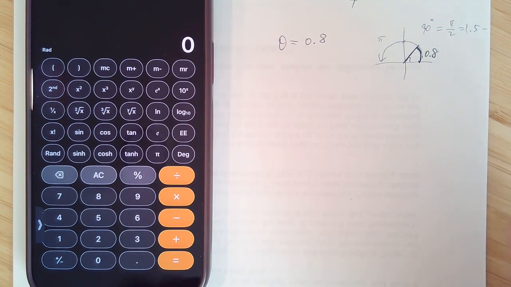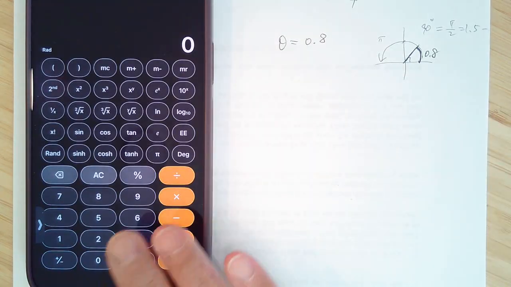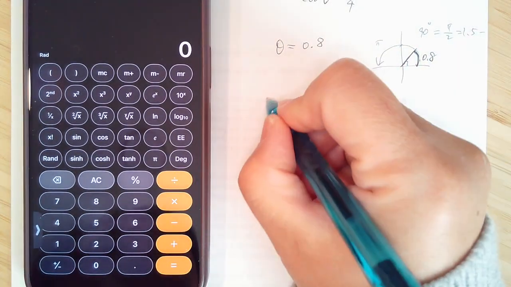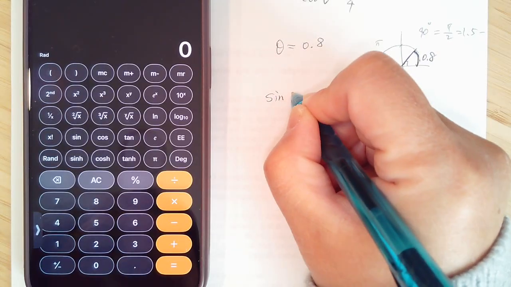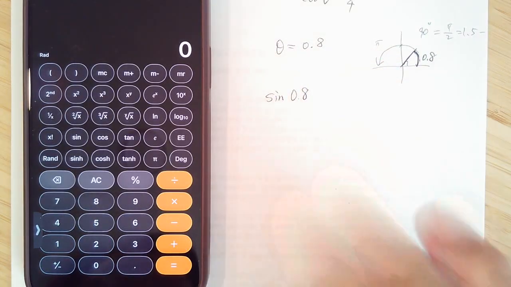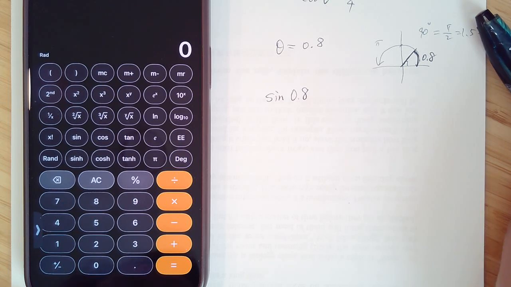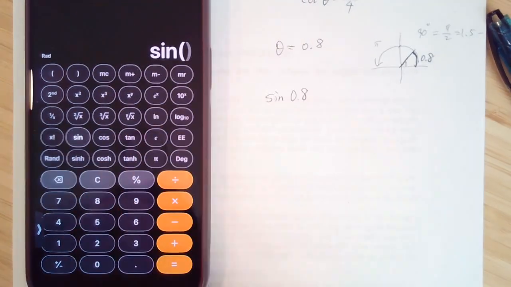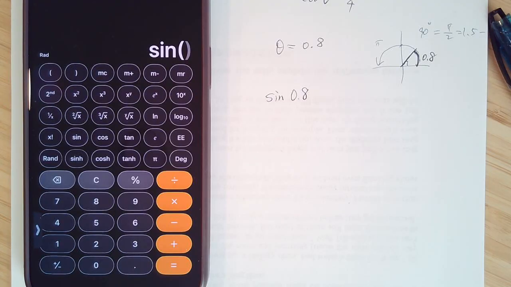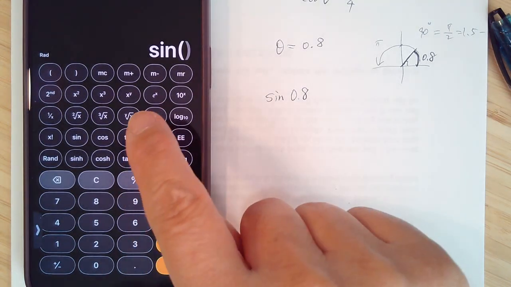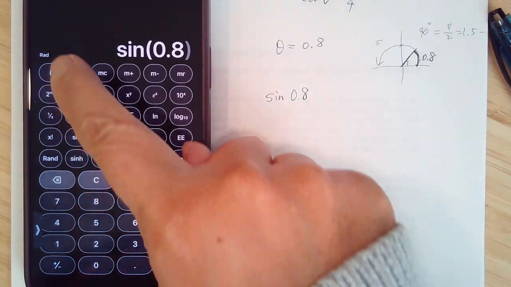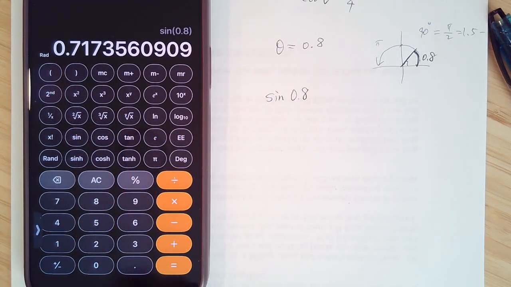You don't really need to draw this, because once you put it in the calculator, it's going to do that for you right away. All right, now can you find sine theta or sine 0.8? Two ways to do it. One is sine, you open the parenthesis, put in 0.8, close it, and you get a number.